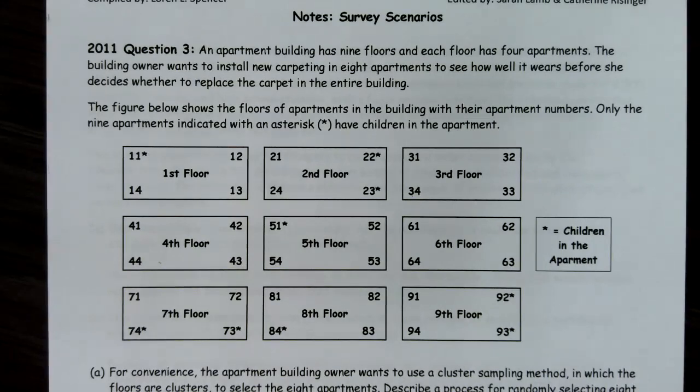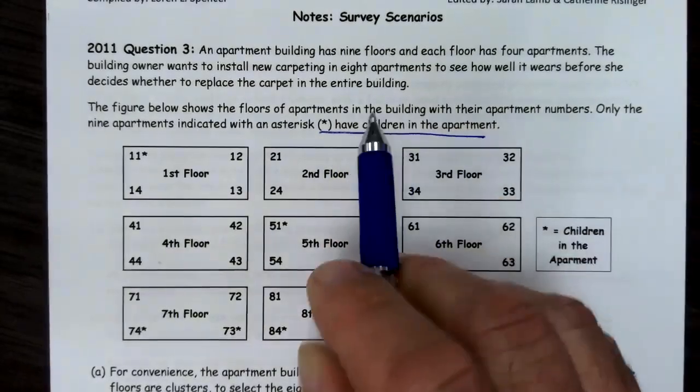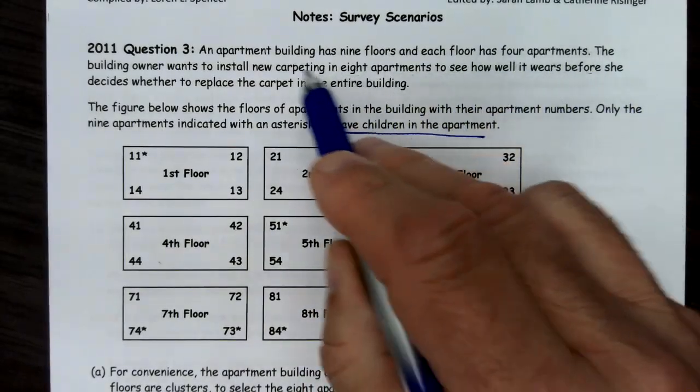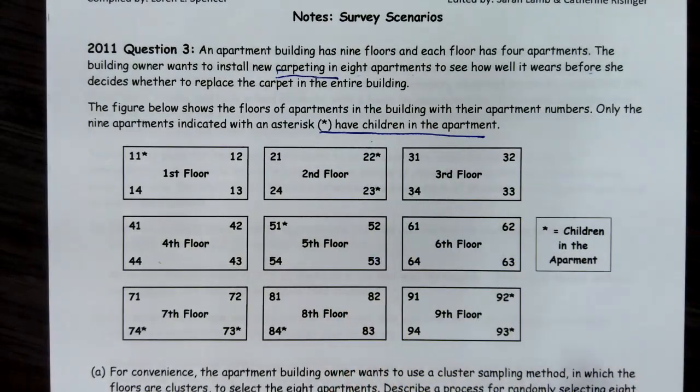The figure below shows the floors of apartments in the building with their apartment numbers. Only the 9 apartments indicated with an asterisk have children in an apartment. That's interesting. So they bring up something here. They say they have children in an apartment. Well, she's talking about the way carpet wears. Why do we care about children? And we probably think that children wear carpet differently.